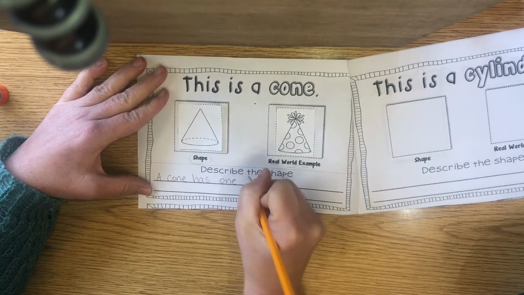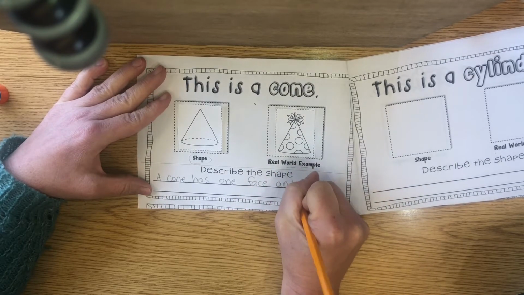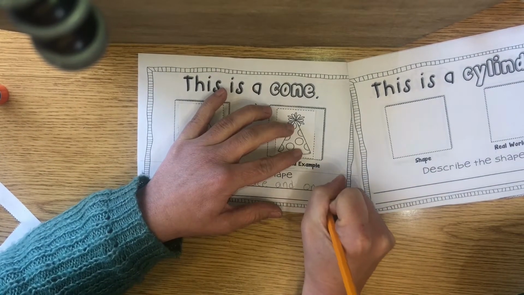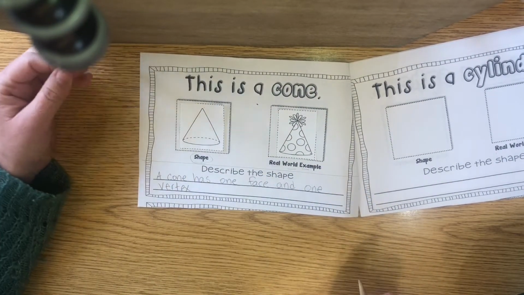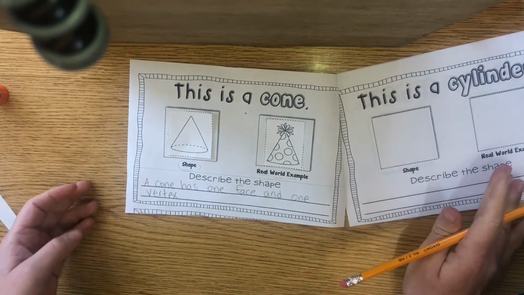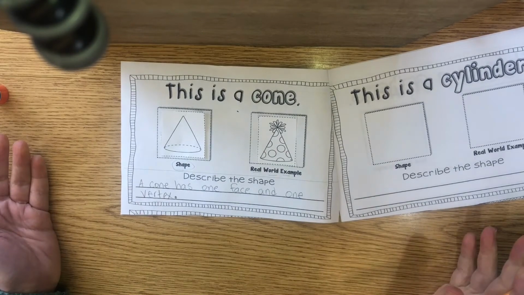one face and one vertex. Vertex is how you say it when there's only one. Vertice if there's more than one. Oops, I forgot the period. There we go. Now that page is done.